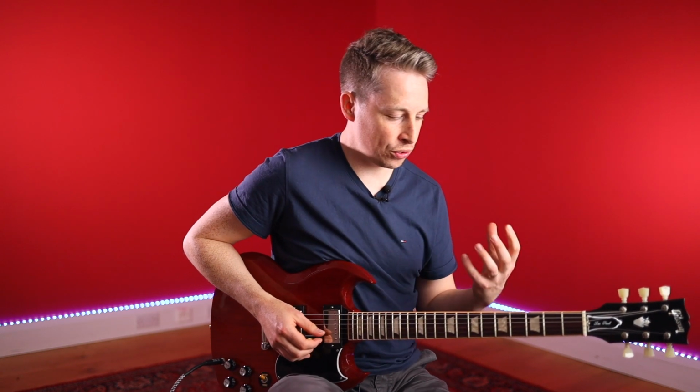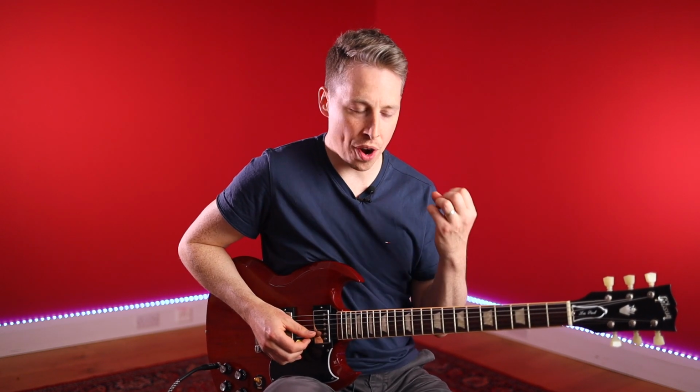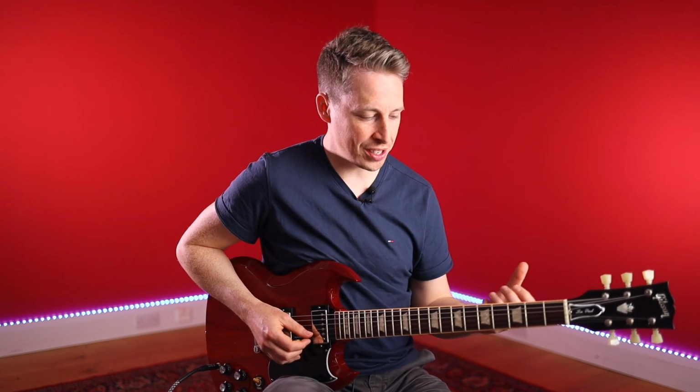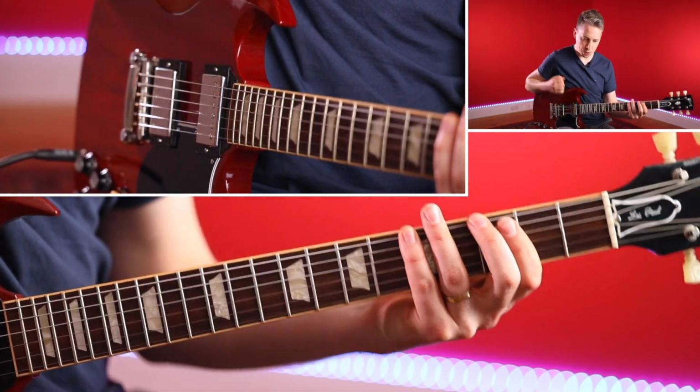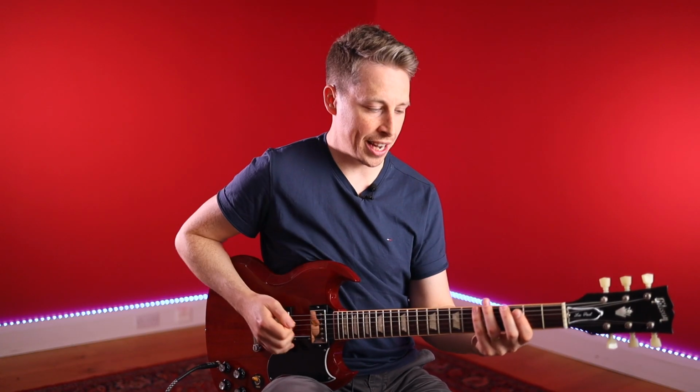So I'm just going to walk you through this shape really slowly, okay? Don't worry, in the next couple of lessons we're going to be working on the shapes across the neck. So let me just do this one for you first. It's just a nice place to start because it fits quite neatly underneath that root note of G here in this position, okay? But we'll talk about positions in a minute in the next lessons.